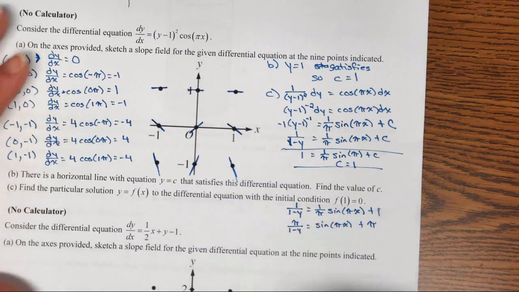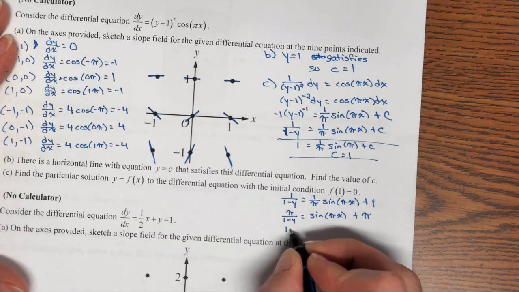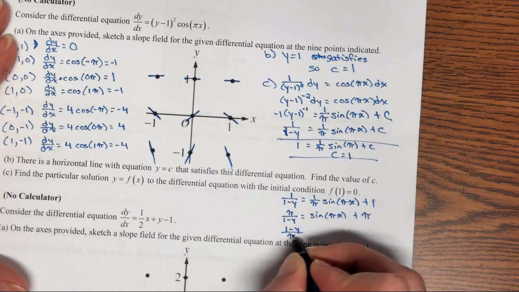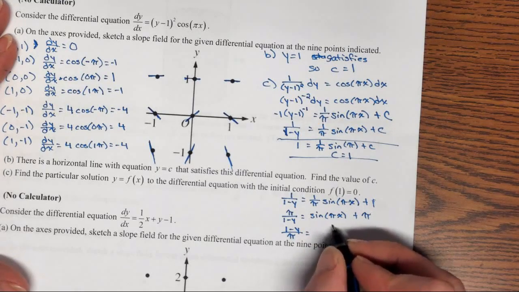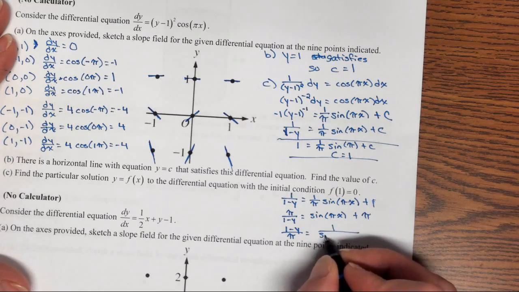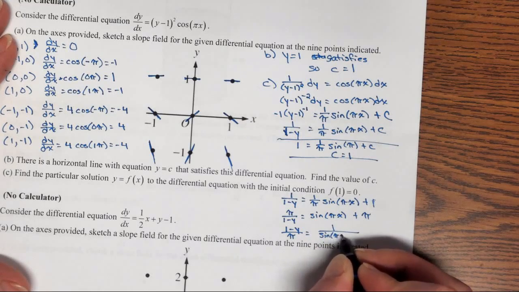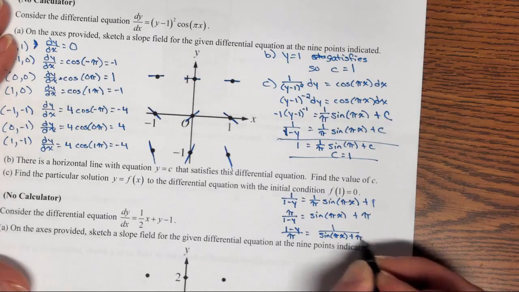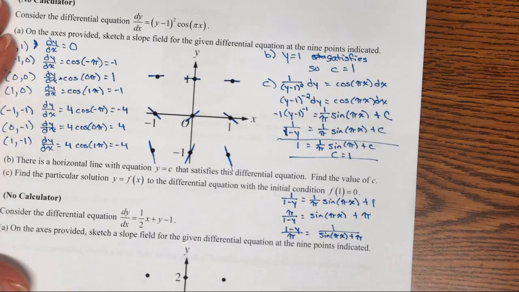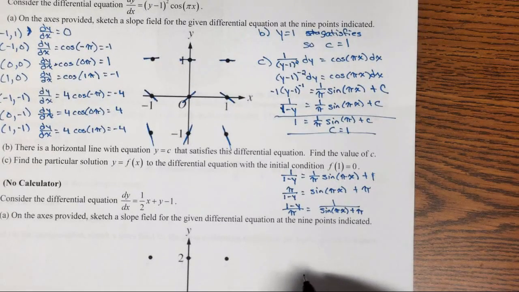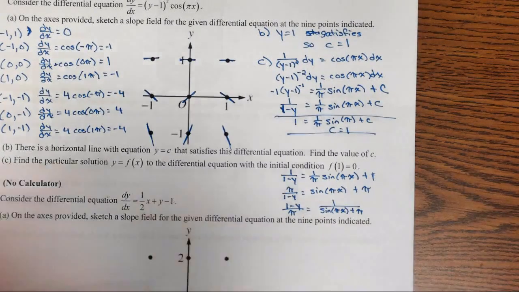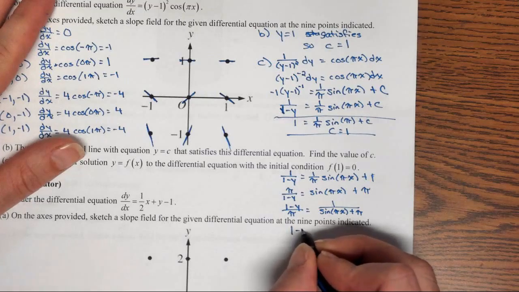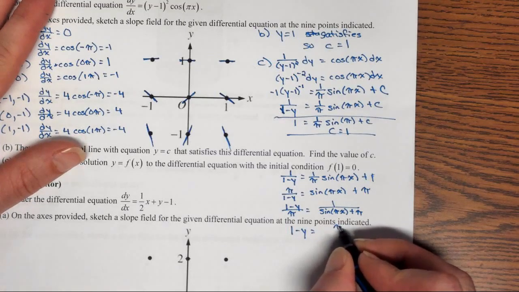Now, if I flip both sides, I get 1 minus y over pi equals 1 over sine pi x plus pi. Oh, I should have left the pi over there. Gosh, that was silly. 1 minus y equals pi over all that junk.